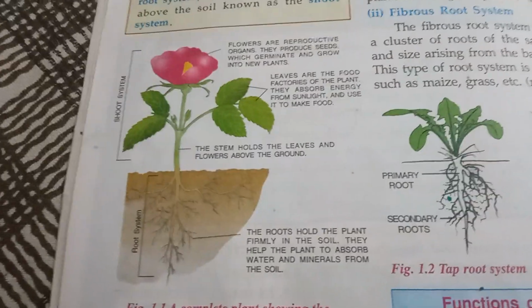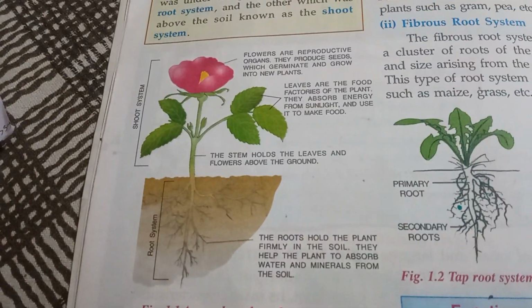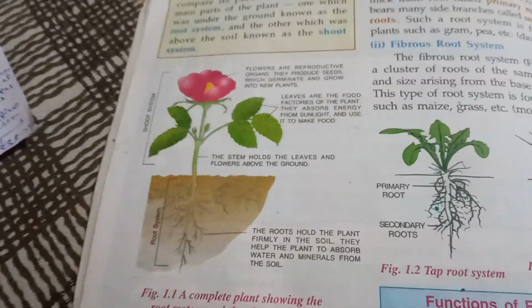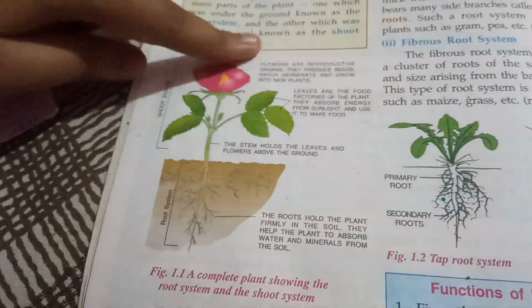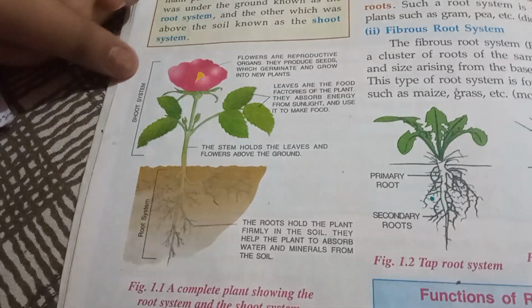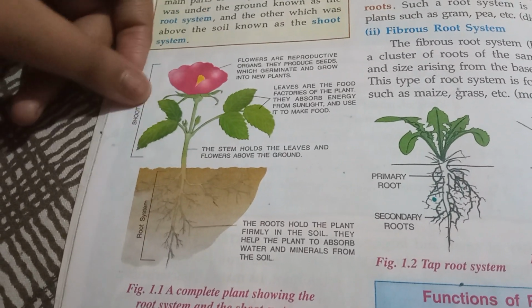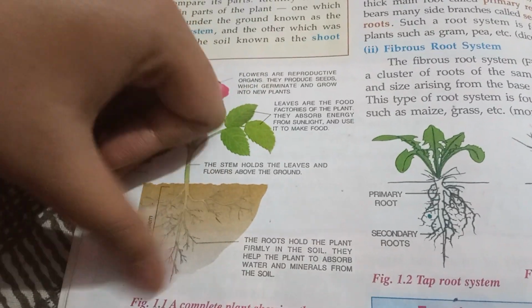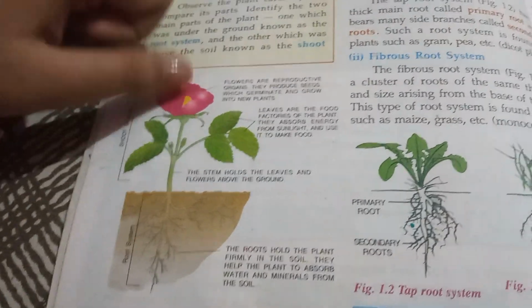So this is the whole part of the plant, right? We have studied this in fifth and fourth grade. It is quite easy. So these are flowers, these are leaves, this is the stem, right? All this is known as shoot system. This is the root, which is known as root system.